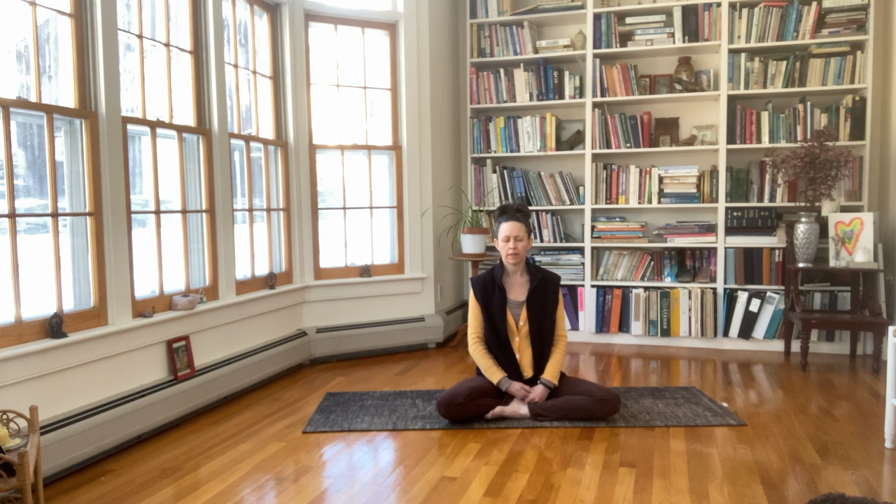Third chakra at the navel. Fourth at the base of the sternum.